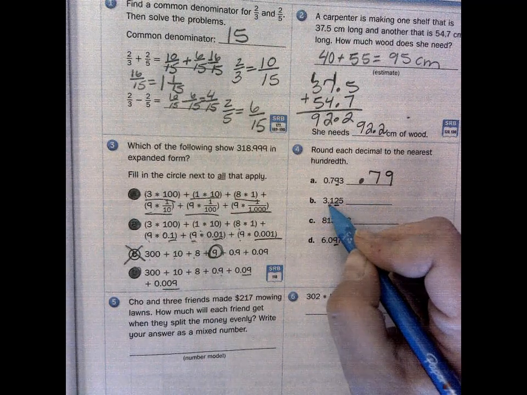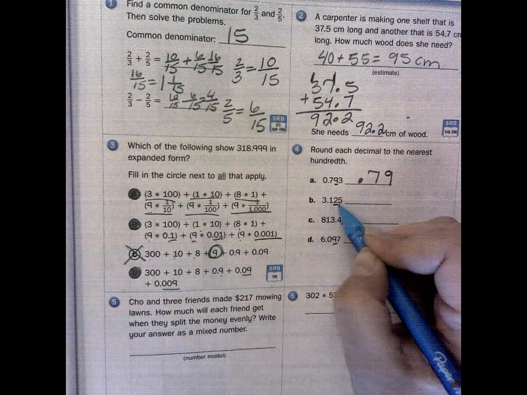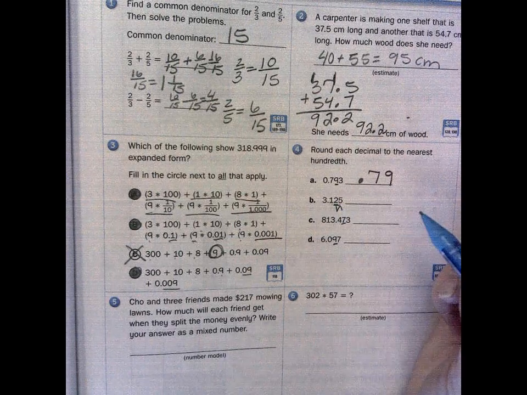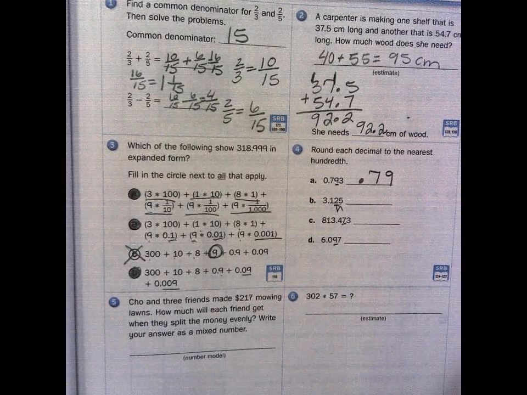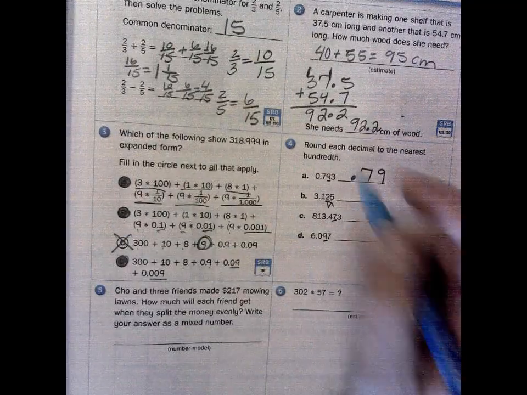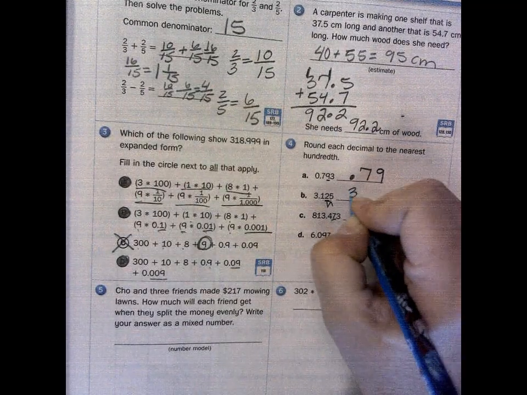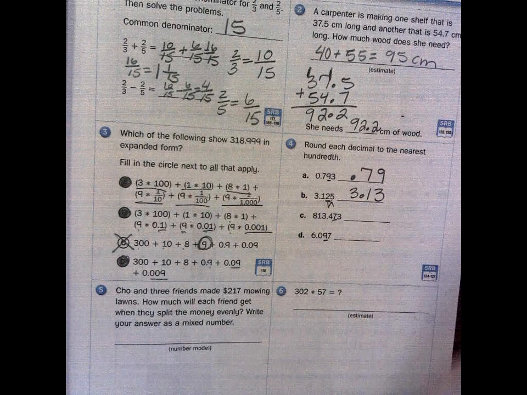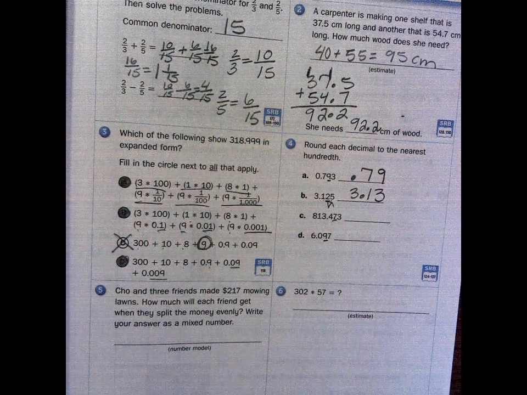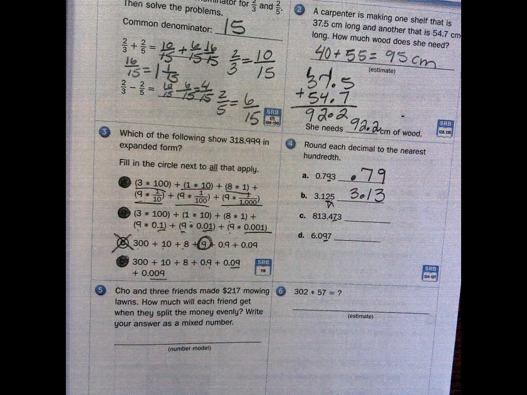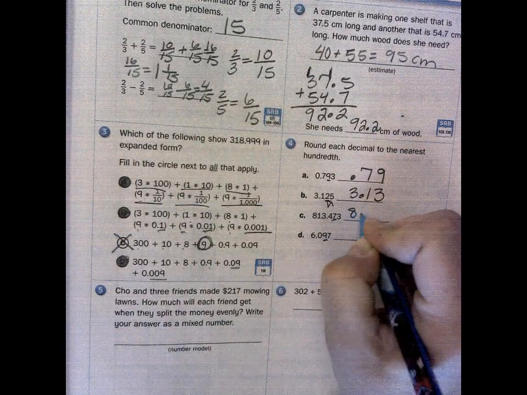I have 3 and 125 thousandths. What's behind the hundredths place is a 5. 5 or more, let it soar. So the 2 would become a 3. So this should be 3 and 13 hundredths. Now I have 813 and 473 thousandths. The 3 is behind the 7, or behind the hundredths place, so that's 4 or less, let it rest.